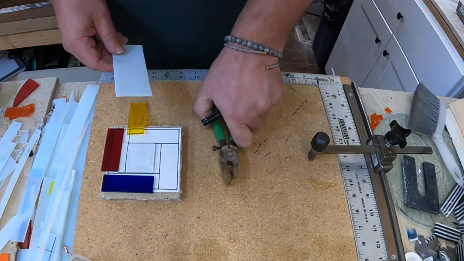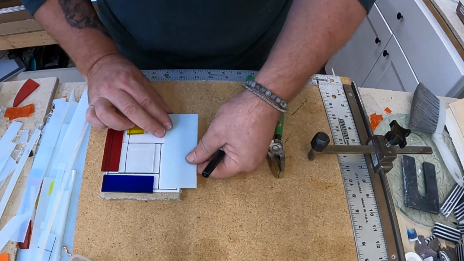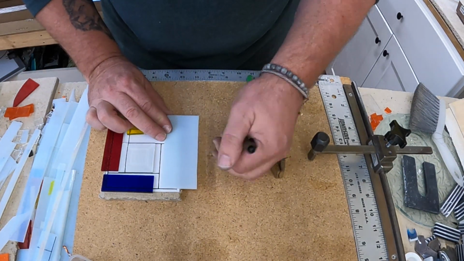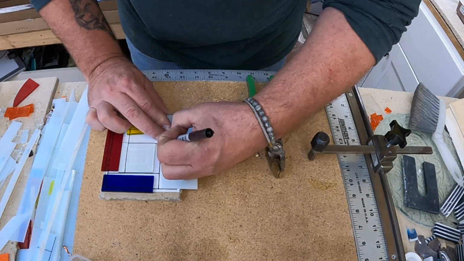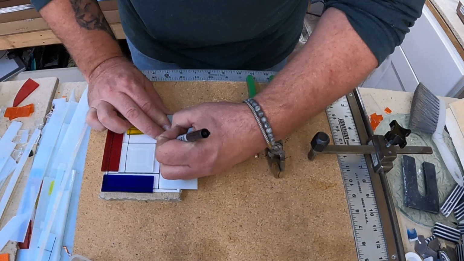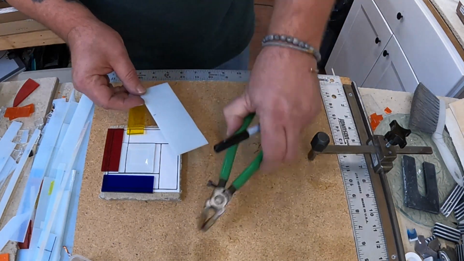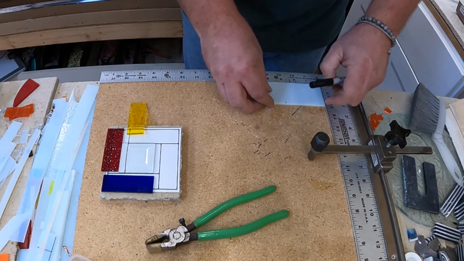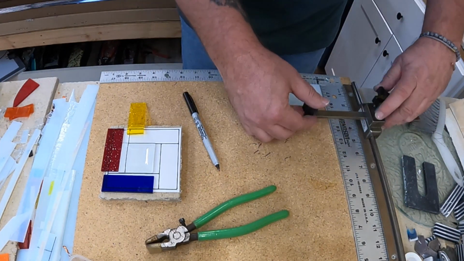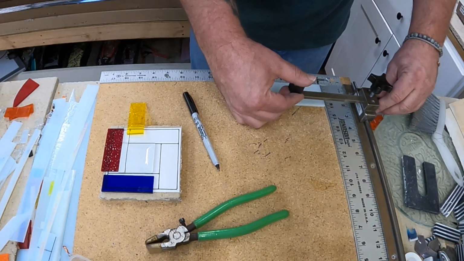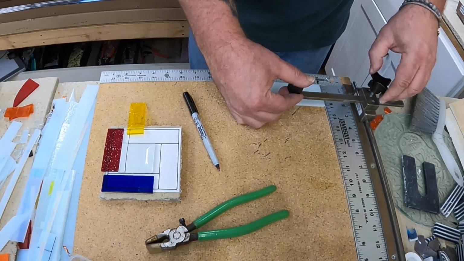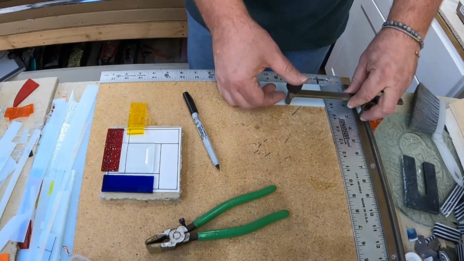Today, Brian is going to show us how to make a stained glass sun catcher. He starts out by drawing his design on a piece of paper. Then he chooses the colors of glass that he'd like to use. He marks out the size and shape of the glass he needs. Then he uses this tool that scores a line on the glass so he can cut it.